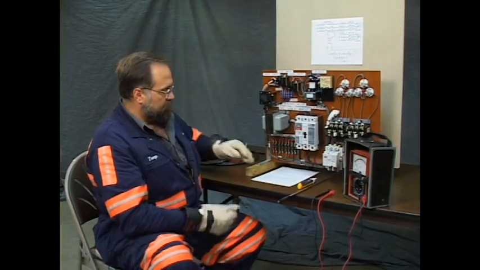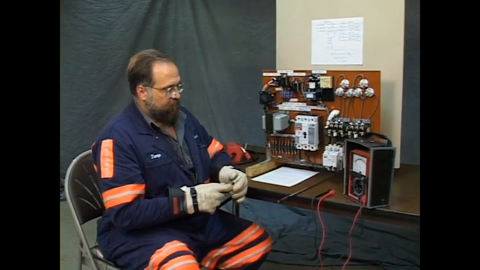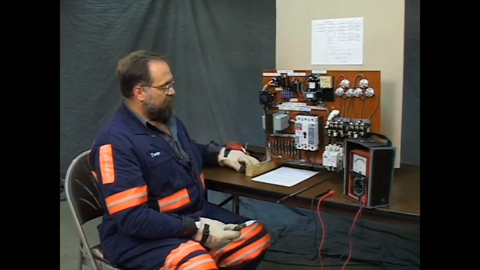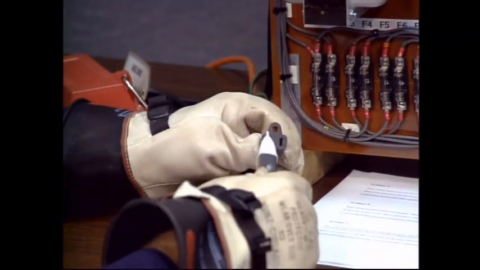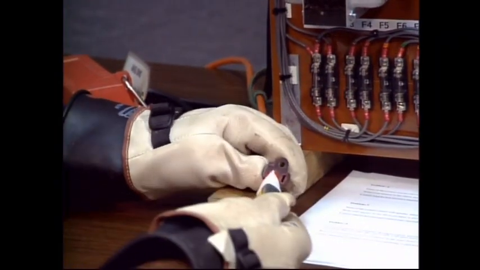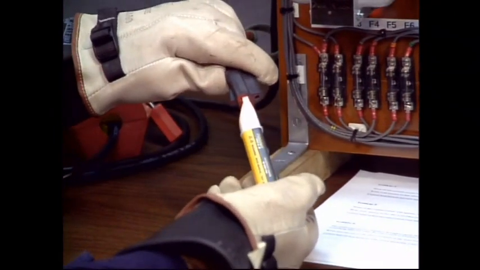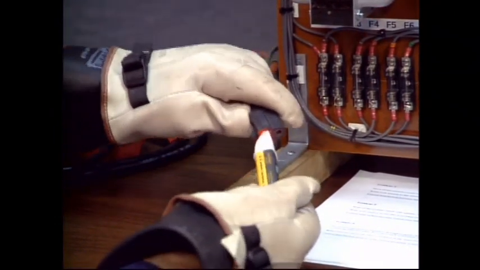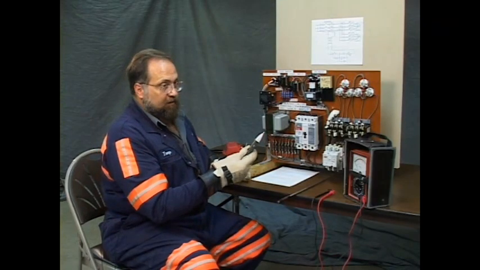Stow the key. I'm going to use this voltage detector here. I'm going to turn it on. I'm going to check it on a known live circuit. This extension cord, this is what we power the panel with. It's a known live circuit. And the voltage detector indicates with the light and with the tone that you have power. So it's tested. I know it's operational.